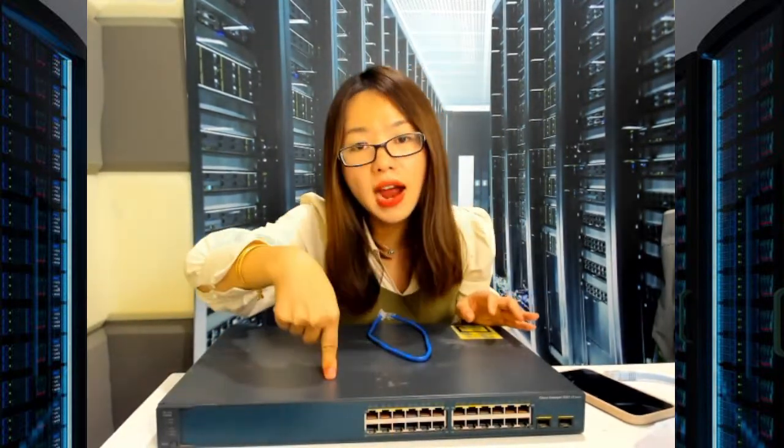Under what circumstance will the console port be used? Maybe a network engineer wants to log in to the device, but the login password is forgotten, or the PC cannot ping the switch. So we need to use the console port to log in to the switch.